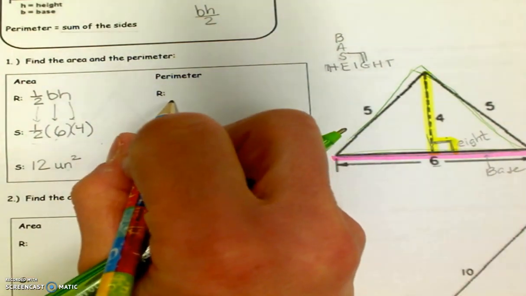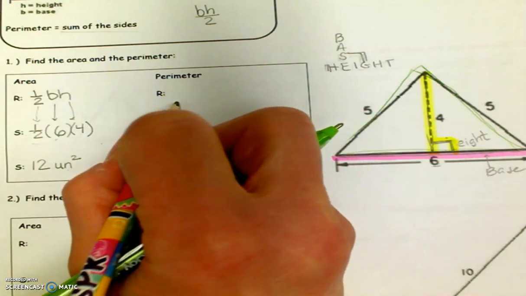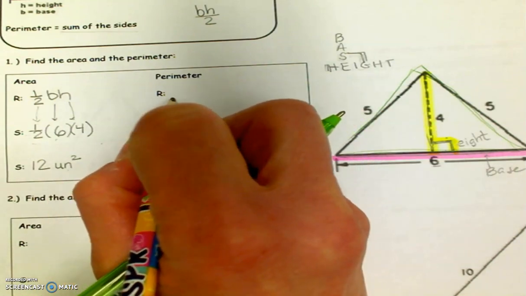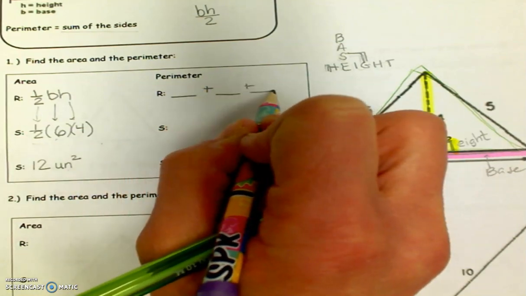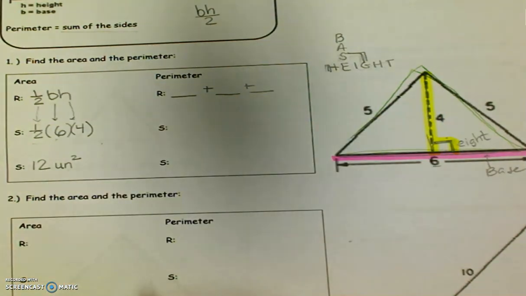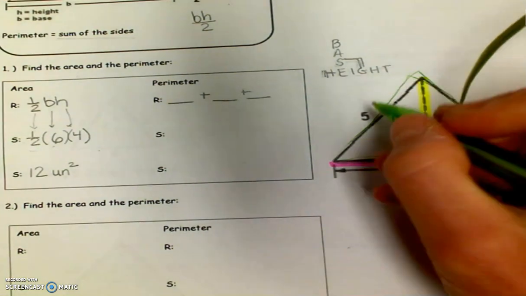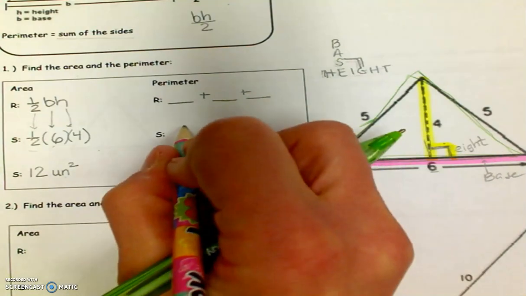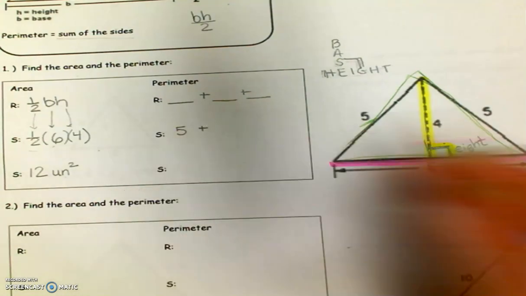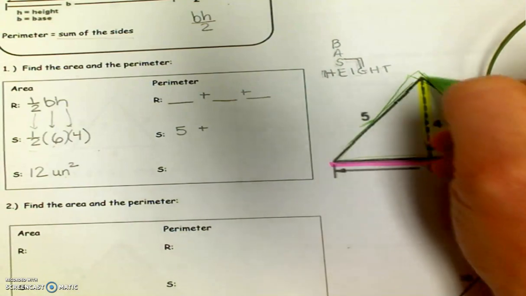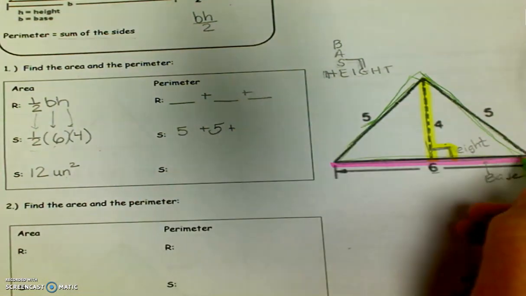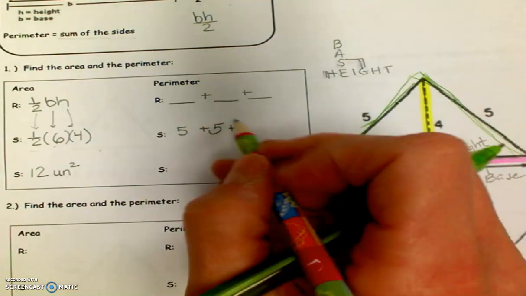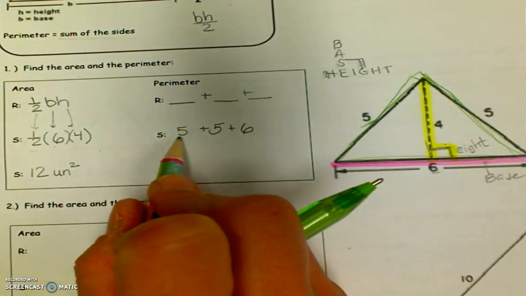and it says RSS, so I'm going to write the formula. Well, there's really no formula, you're just going to add the three sides. So here's my formula. Side plus side plus side. And I'm going to remember that there's three sides of this triangle, so I'm only going to add three numbers. So the first side is 5, substituting, plus, I'm going around the triangle. 5 plus, this side is 5, plus the bottom side here is 6. So I have all three sides, 5 plus 5 plus 6.